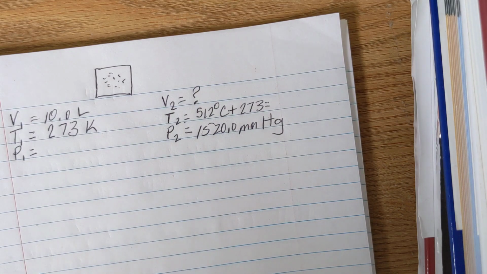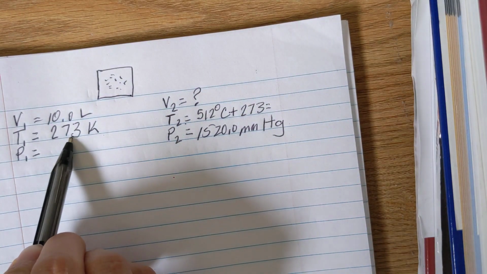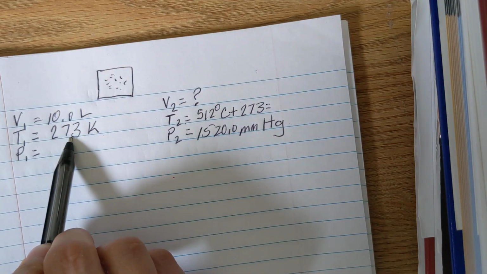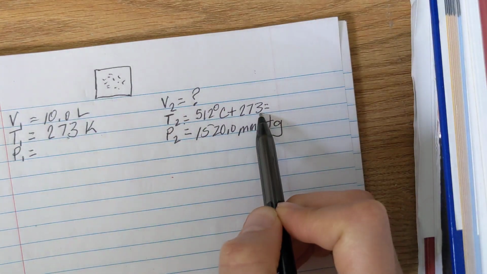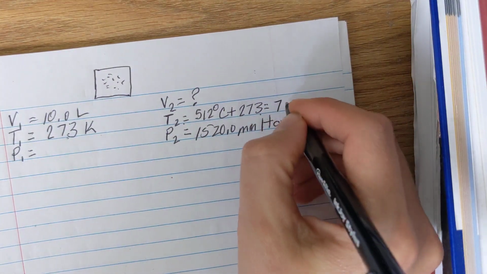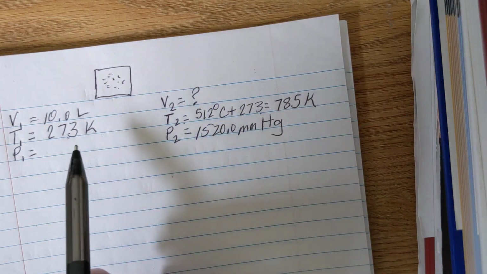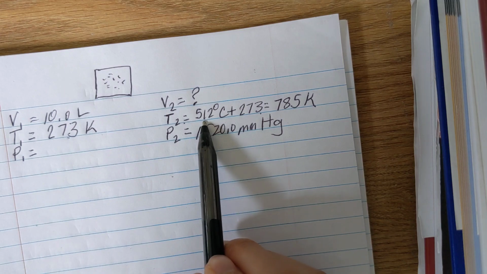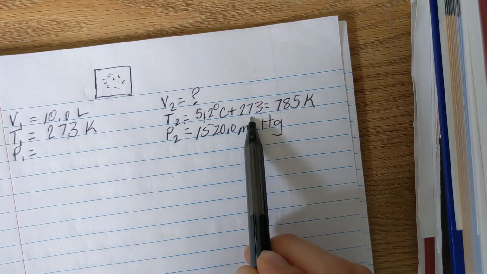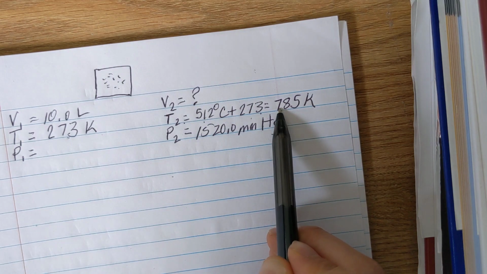So page 1 at the top, it shows you that the STP, standard temperature, is 273. So that's where that number came from. To get this number, which is 785, we take 512, add 273, and we get 785.